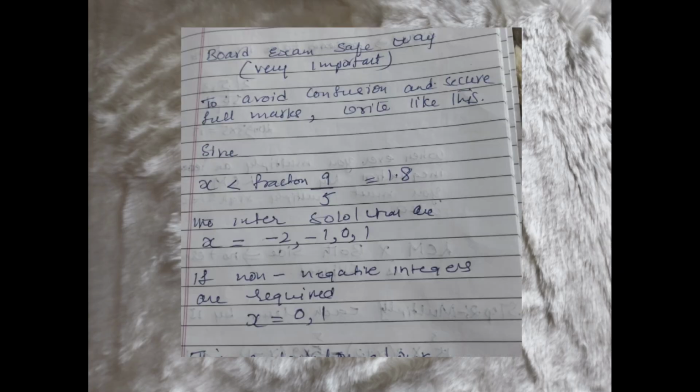Otherwise, especially in short answer questions, here is the board exam safe way. Very important, children. To avoid confusion and secure full marks, write like this. Since x is lesser than 9 by 5, which is equal to 1.8, the integer solutions are x is equal to minus 2, minus 1, 0 and 1. If non-negative integers are required, you have to remove the negative integers from there and only write 0, 1. These are the most important final exam tips, children.